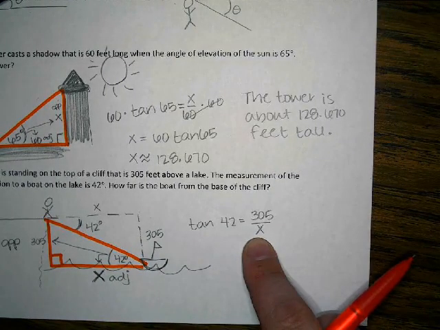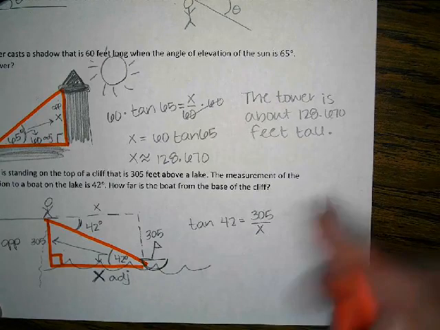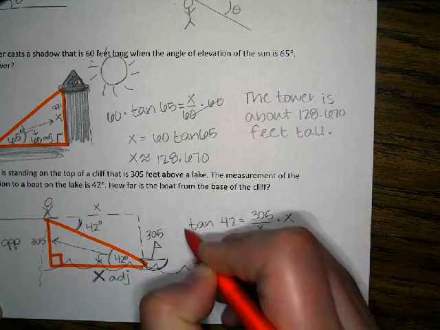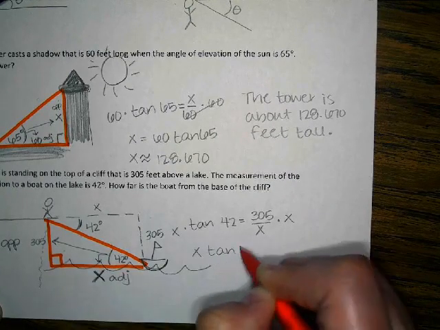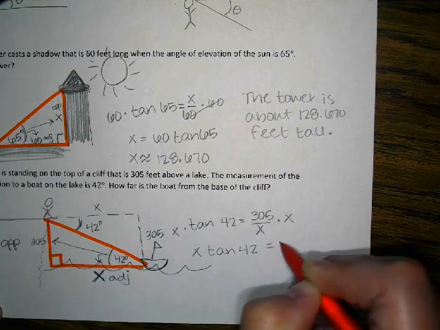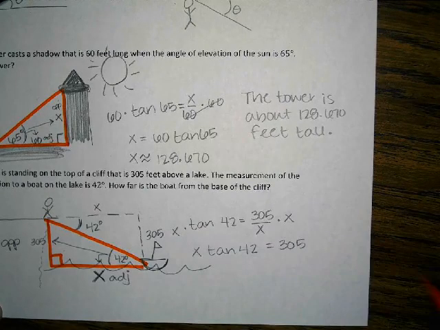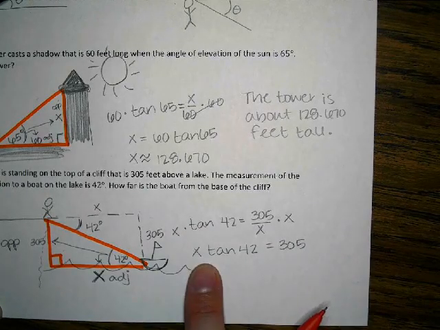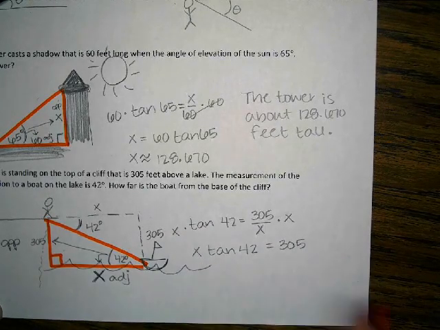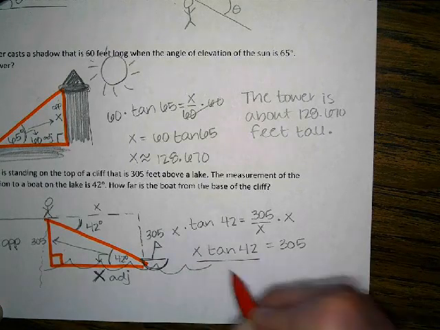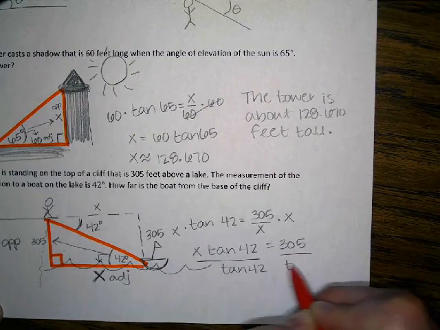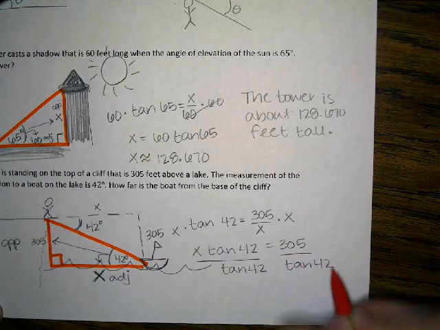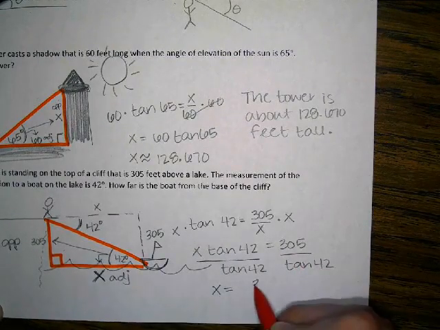Okay. x times tan 42 equals 305. And then how do I solve for x? Divide by tan 42. x equals 305 over tan 42.